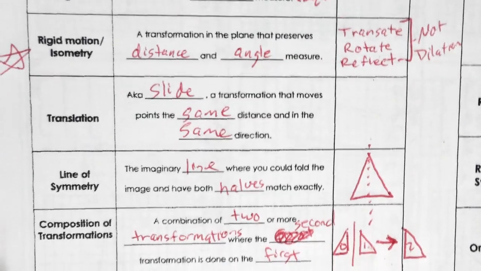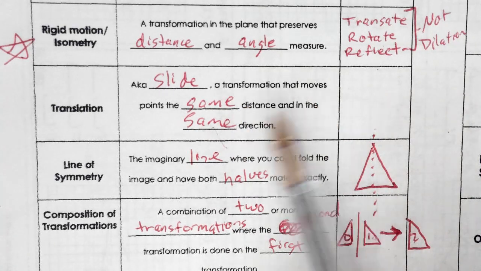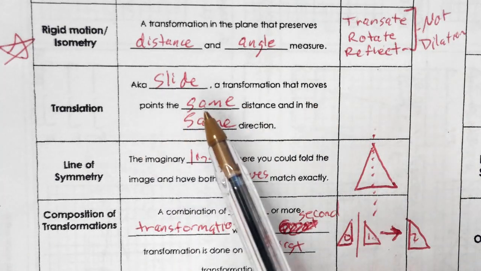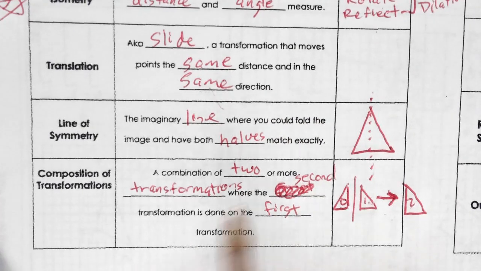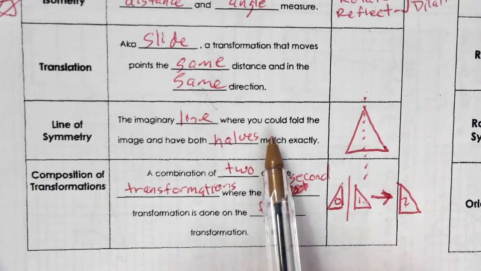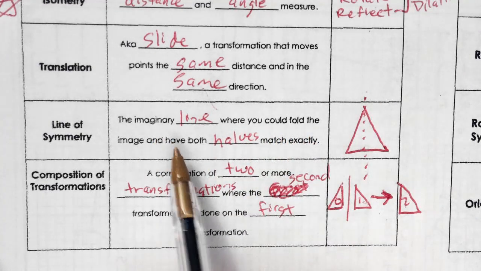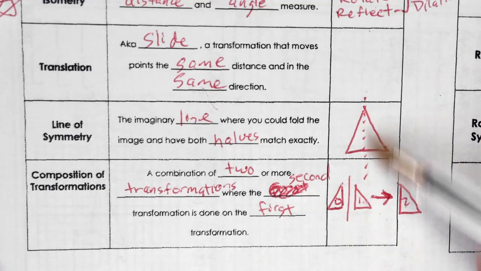All right. Now, translation. Translation is a slide, a transformation that moves points the same distance and in the same direction. So it just slides over. Line of symmetry, the imaginary line where you could fold the image in half. So if I had this picture, that is the line of symmetry.